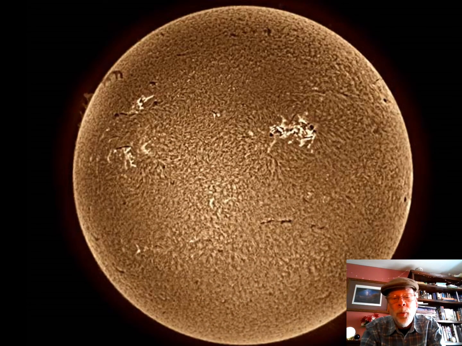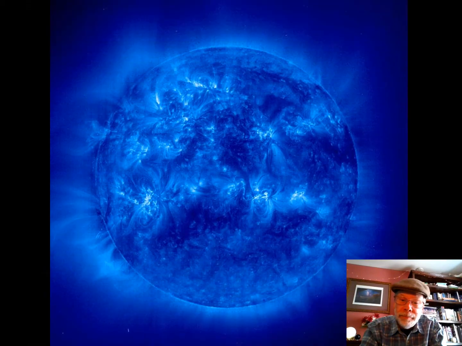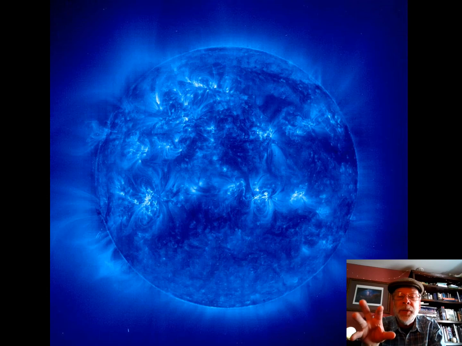There is our sun in one particular wavelength that lets us see the cooler parts of it. You get a lot of detail. When you look at some of the more energetic wavelengths of the sun, you get to see this. The sun is wildly sculpted by magnetic fields. So it has quite the distinct look when you look at it in ways that can see those magnetic fields.